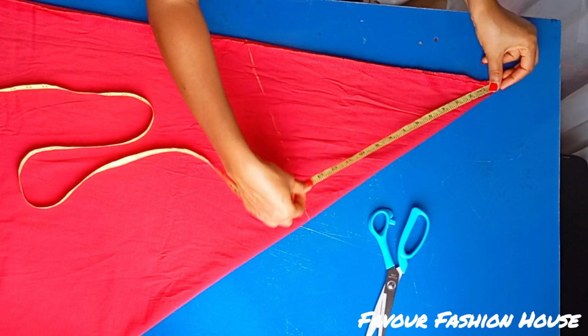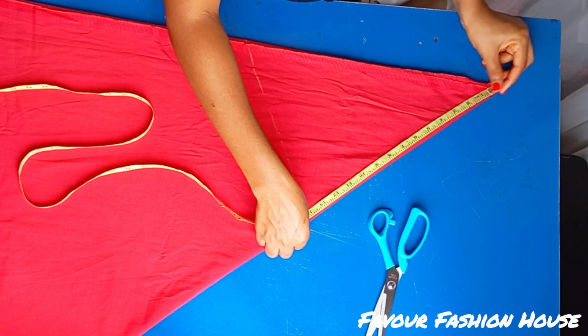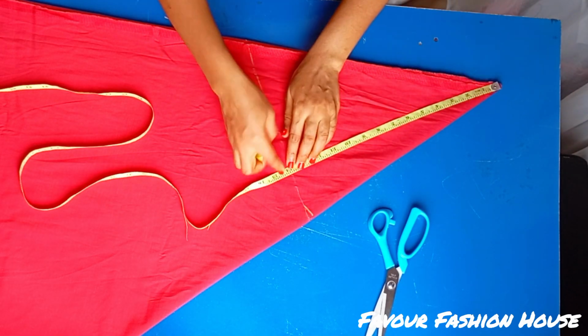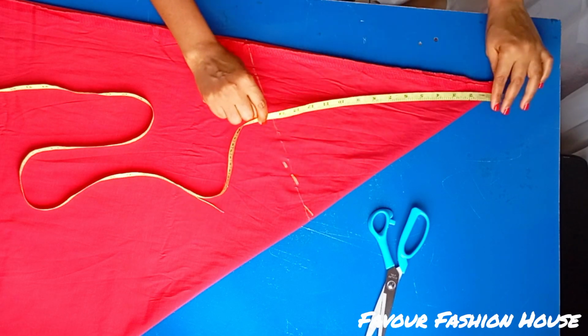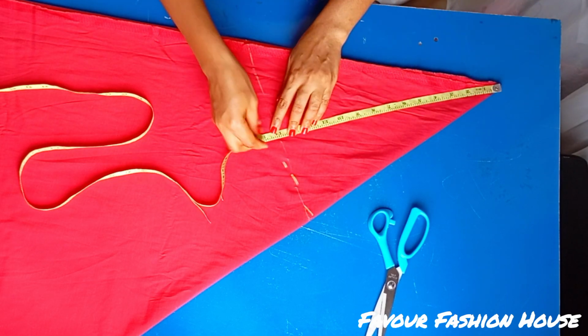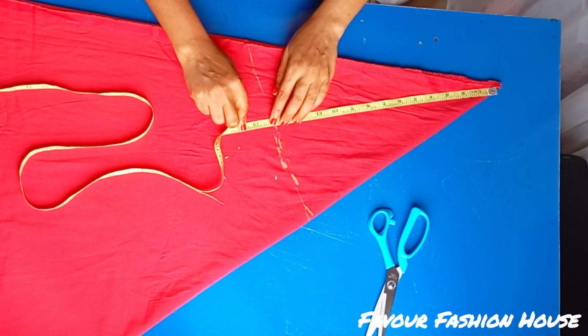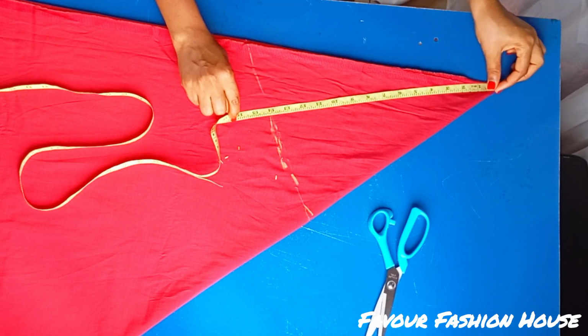All right, so I measure what I have for my waist. I added an extra 4-inch allowance. Then I mark it out. Okay, I think the total I used there was 12 inches. That is what I use.